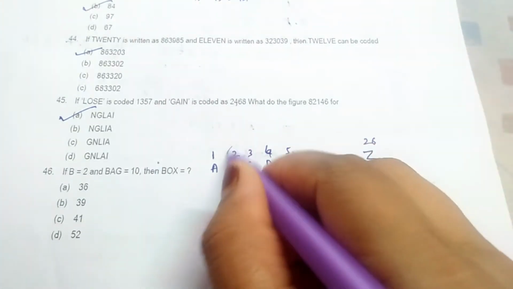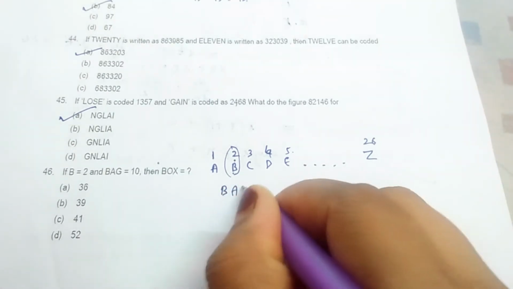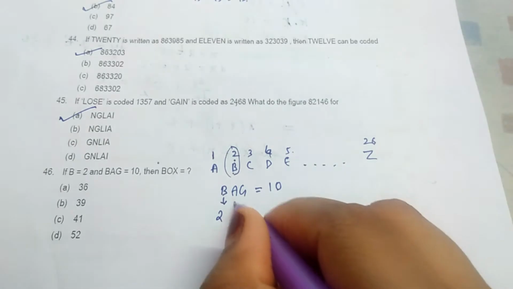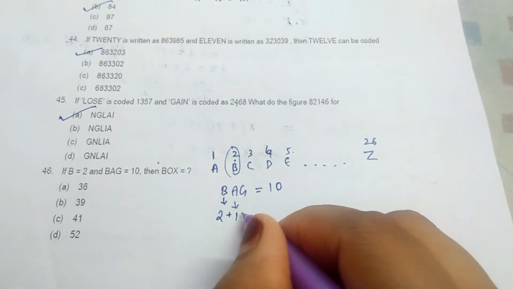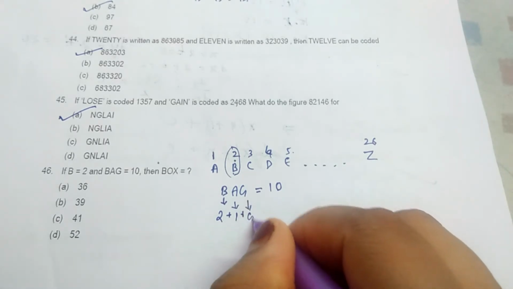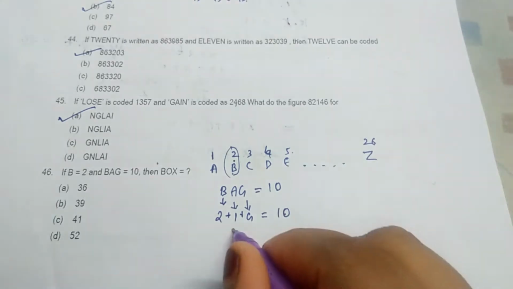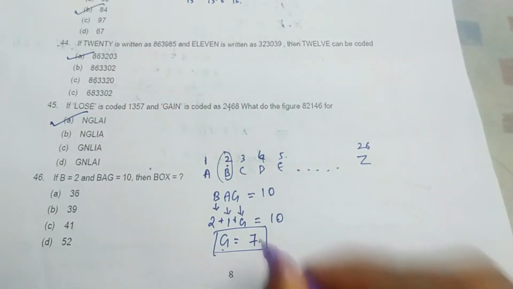Now it is saying that B is coded as 2, and BAG is coded as 10. It means B is 2, A is nothing but 1, and let us keep G unknown, which equals 10. G is the 7th letter.